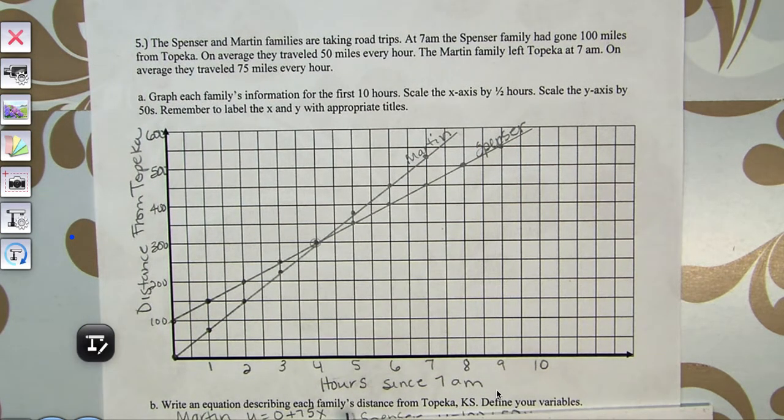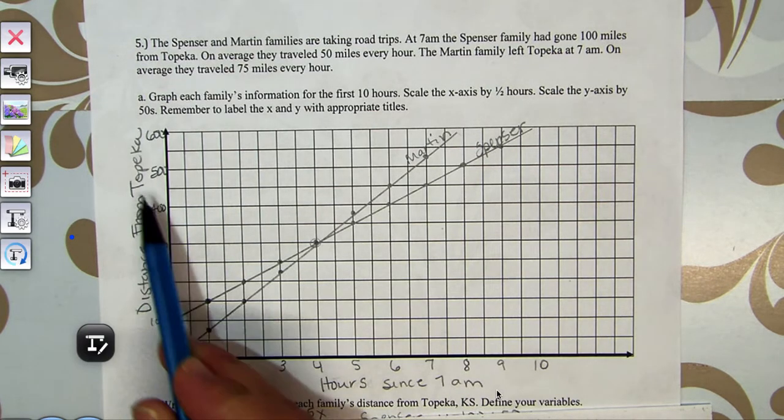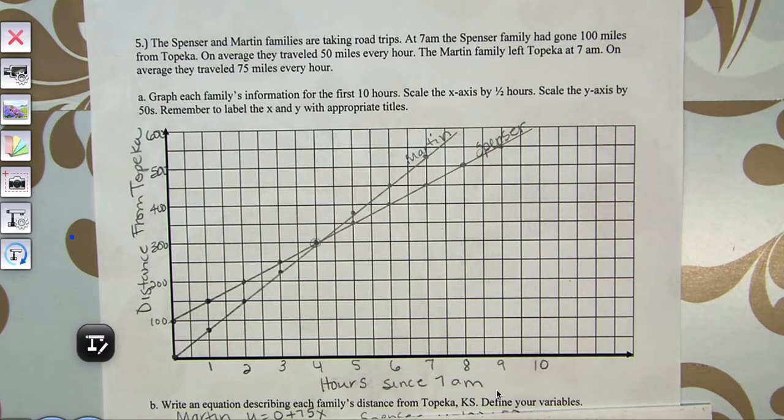So we have hours since 7 a.m. on the x-axis and distance from Topeka on the y-axis. The Spencer family starts at 100 miles away. At 7 a.m., they're already 100 miles from Topeka, so that means they got an early start. And they're progressing every hour by 50 miles. So I scaled by 50s on my y-axis, and I went by half hours by skipping every other tick mark going across the x-axis.